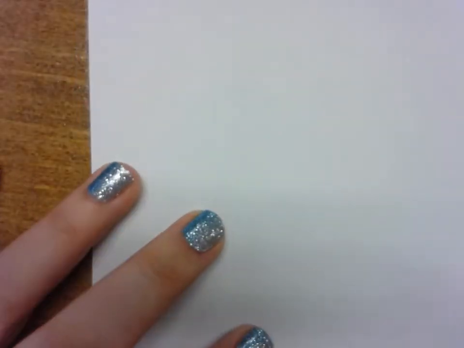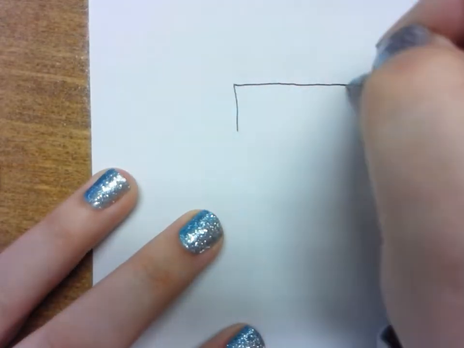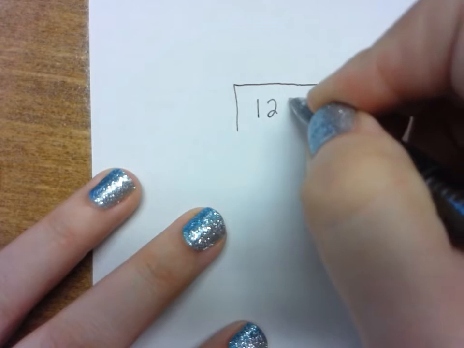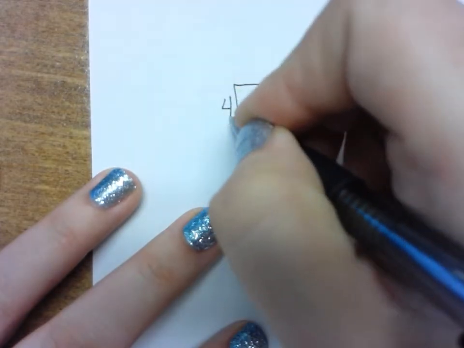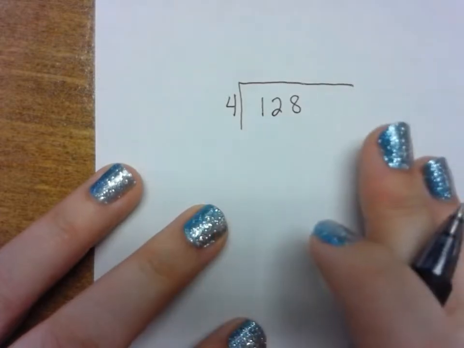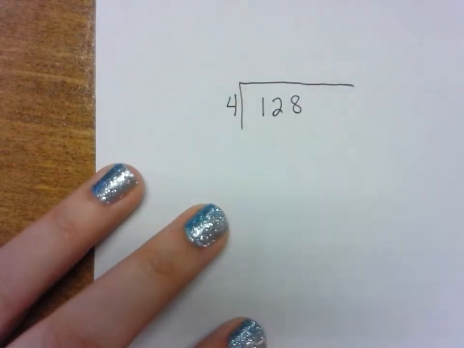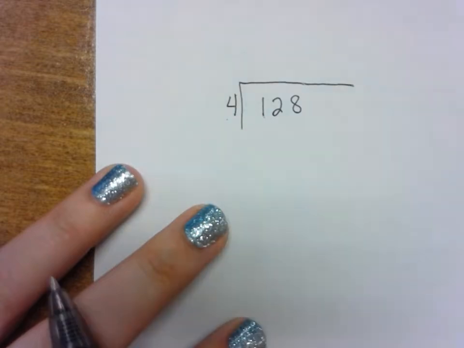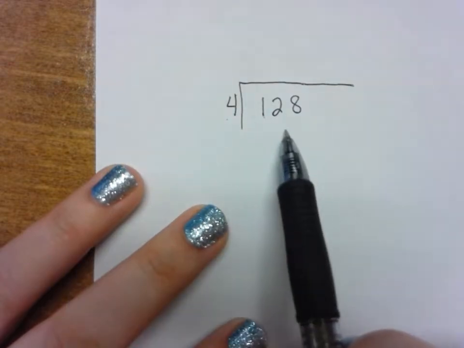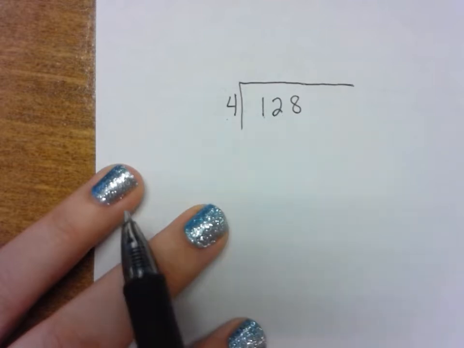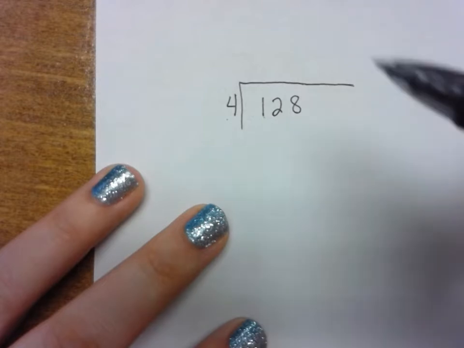I'm going to have us flip our notes over for just a moment, and I want us to go through the process of 128 divided by 4. Let's go through the process using an algorithm that you already know. Our first question is, how many times does 4 go into 1? Well, 4 doesn't go into 1. So you move on and consider more digits. How many times does 4 go into 12? Here, 4 goes into 12 3 times.